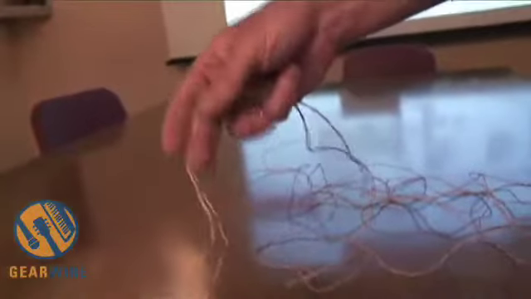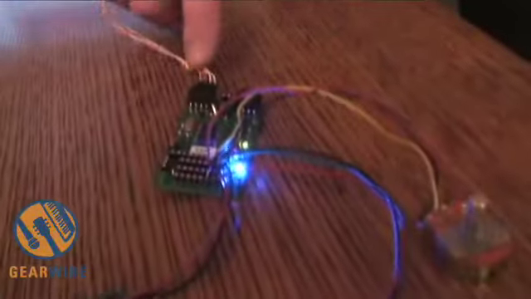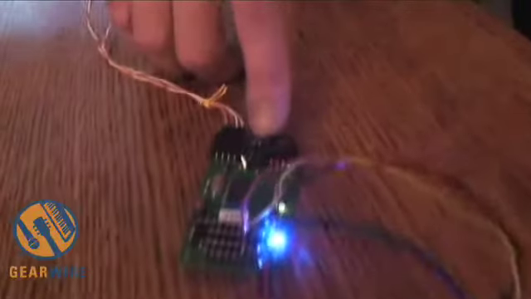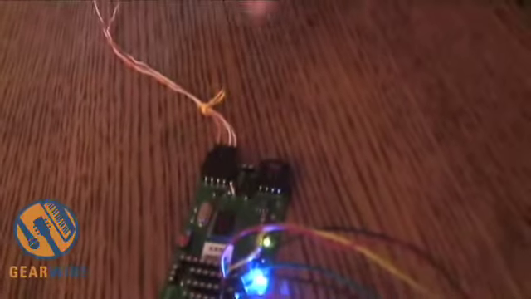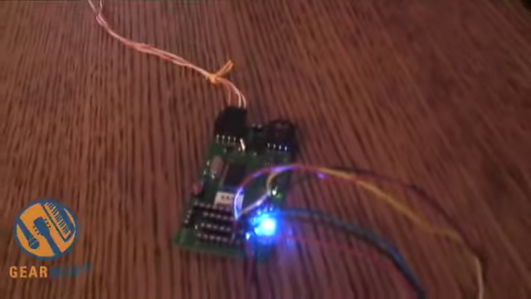So this is the bus going from this board to this board. If you have a really long run of wire, there's a terminating resistor behind there, and you put a jumper in that hole, and you get termination. But this is fairly short, and you don't have to do that.